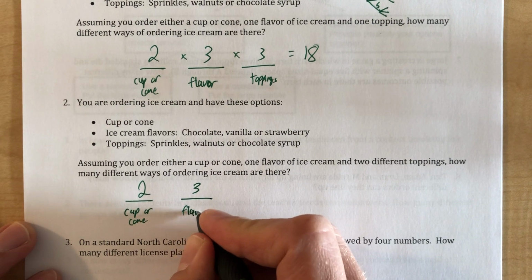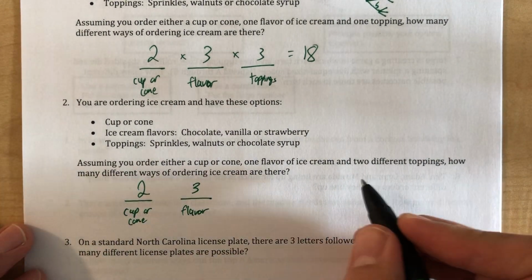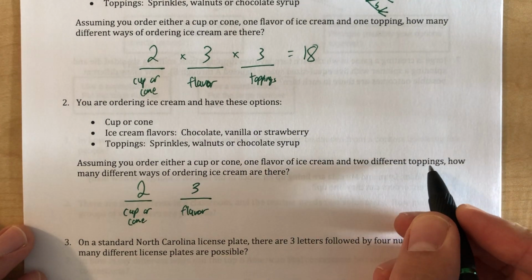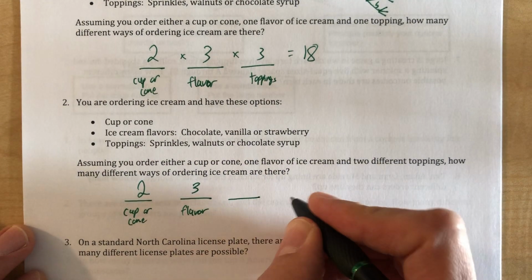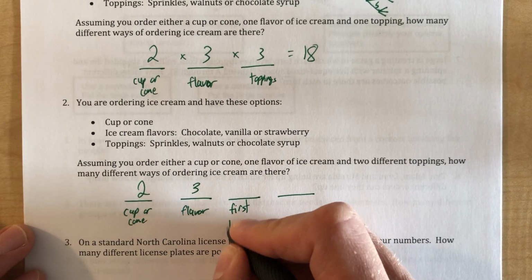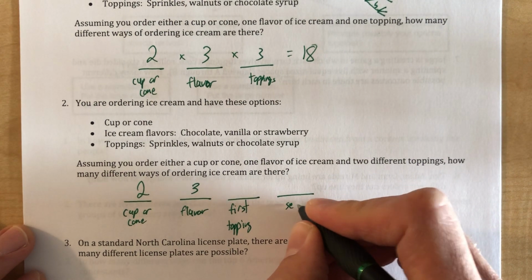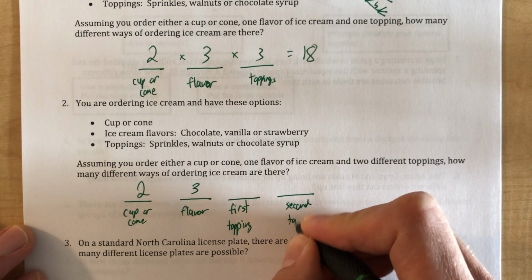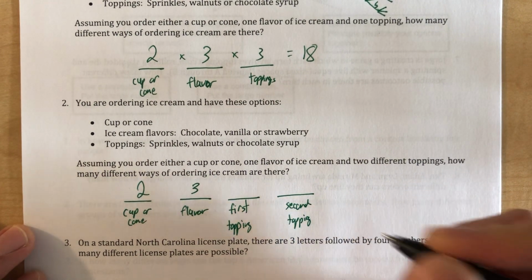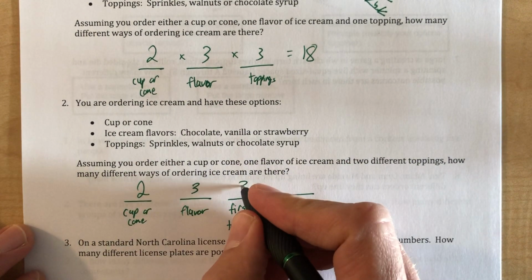So here's my flavor. And you don't have to label these down here. I am because I'm explaining things. And then you get 2 different toppings. So now we have a couple things going on here. We have our first topping, and then we're going to have our second topping. And for our first topping, we have 3 options, sprinkles, walnuts, or chocolate syrup.